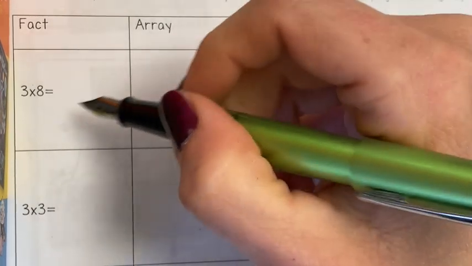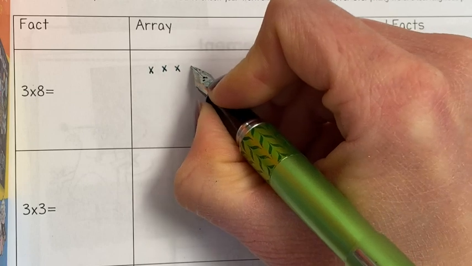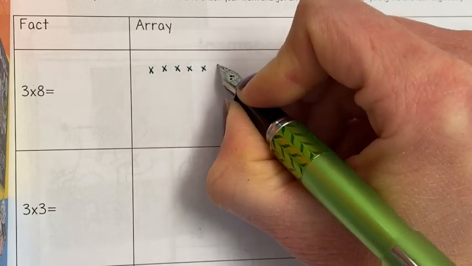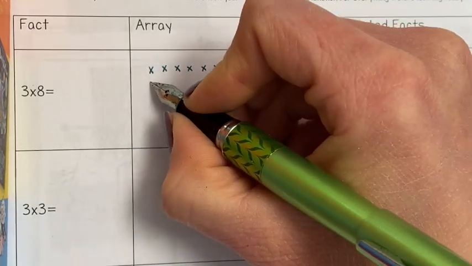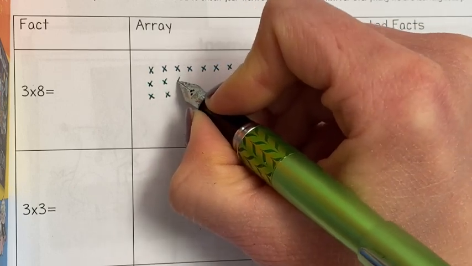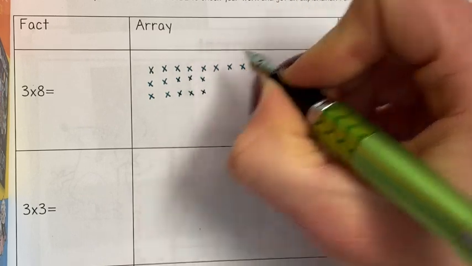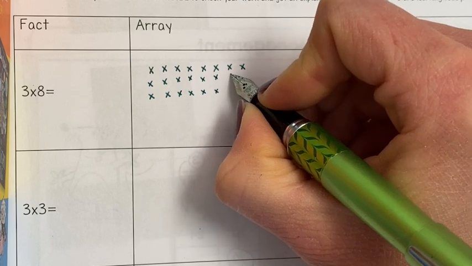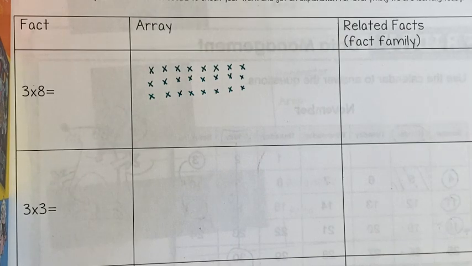Let's practice this. So I have my array, 3 groups of 8. So all I would do is make one group of 8. 1, 2, 3, 4, 5, 6, 7, 8. Okay, so I have 8 here. I just have to make 3 groups of that. 3 groups of 8 in the straightest lines I can. X's are easy. You guys could do circles. You could do smiley faces if you really feel like making all those smiley faces. The world needs more smiles.